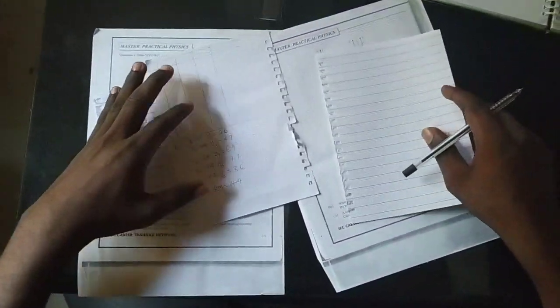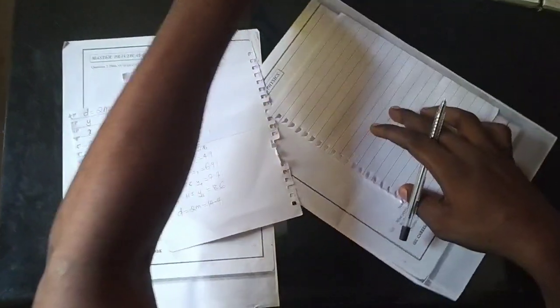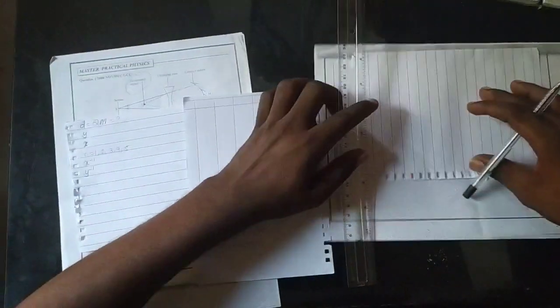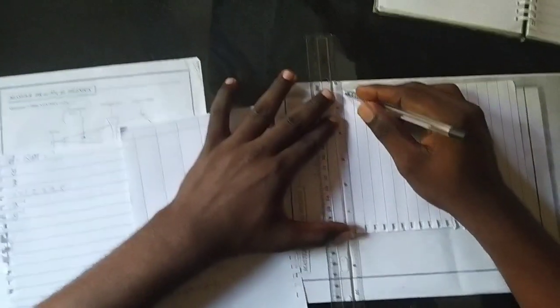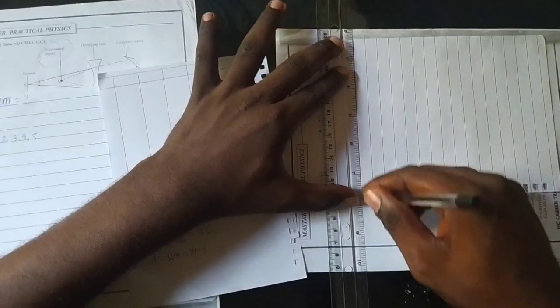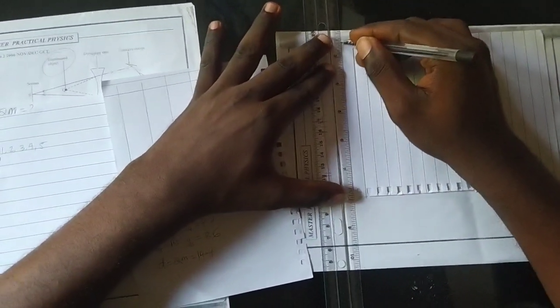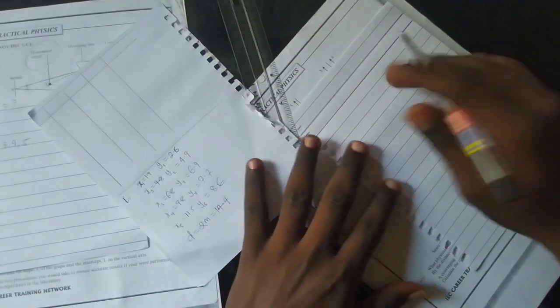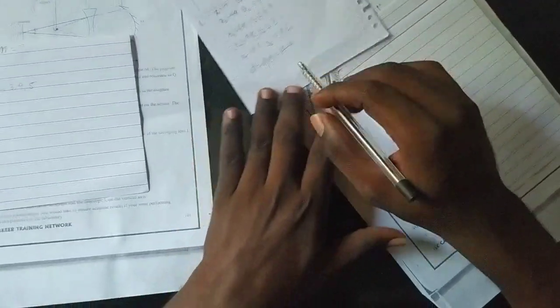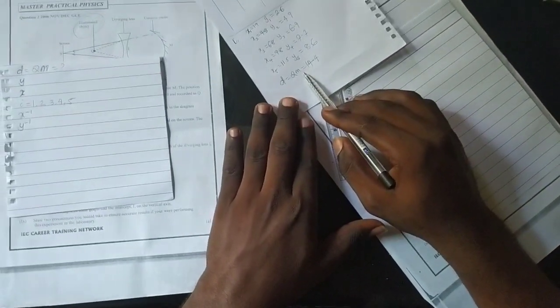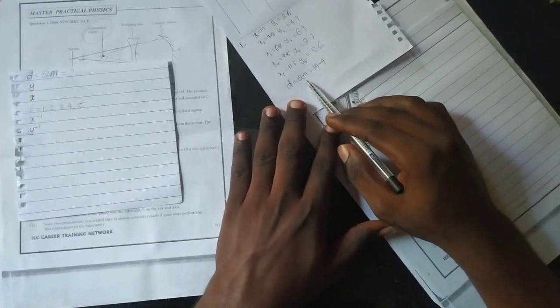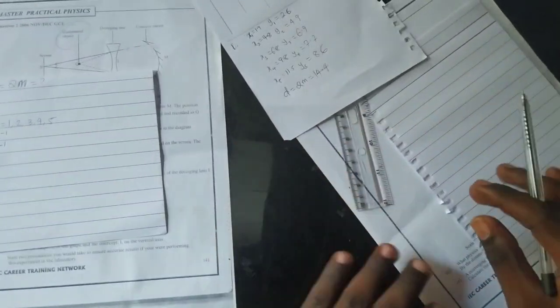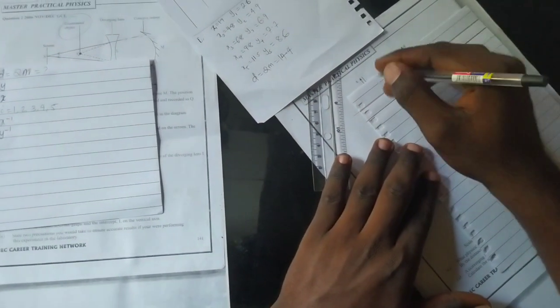Since you've taken your reading now, the next thing you want to do is to draw your table. And you guys see the way I'm going to draw my own table. It has to be very, very neat. Because D, which is equal to QM, is constant throughout the experiment. Are you following now? So it's going to be at the top of your table.